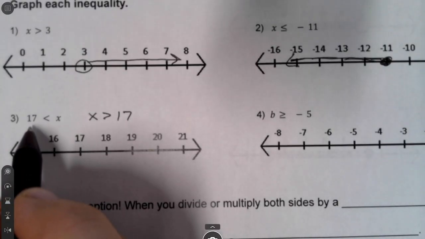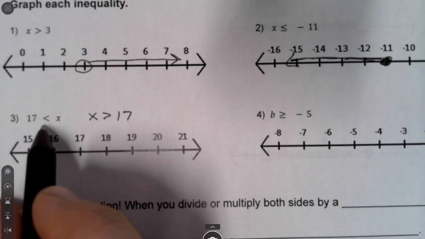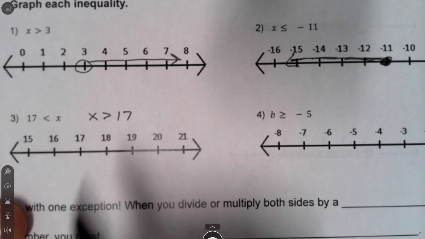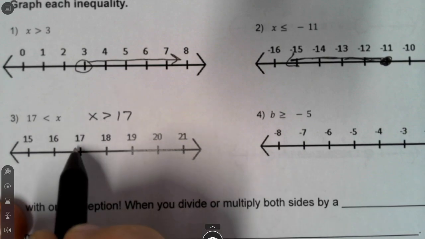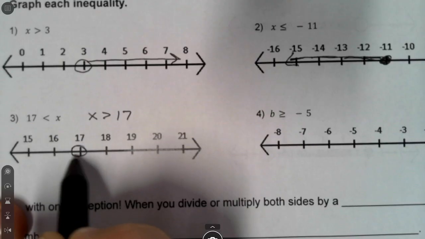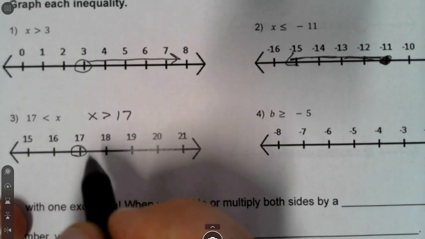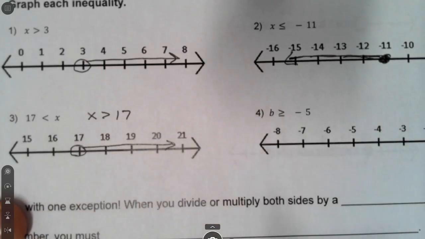So here we're starting with 17. We're saying 17 is the smaller number than x. Here we're saying x is the bigger number than 17. So once you have the variable on the left, you can use the trick we've been using. There's no or equal to sign, so I mark the 17 with an open circle. It's greater than, so I draw the arrow to the right.